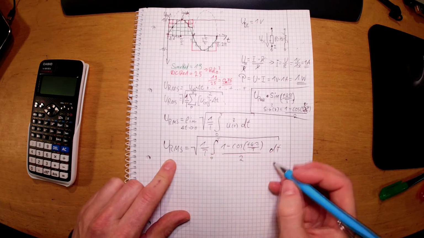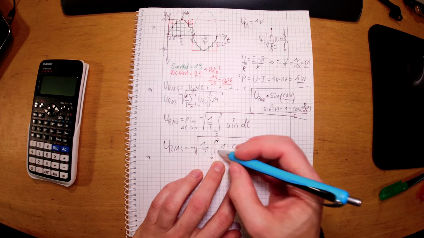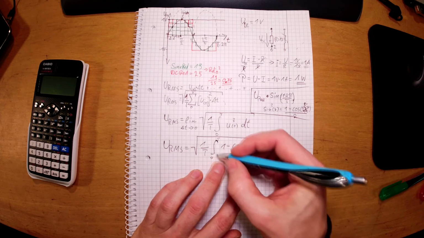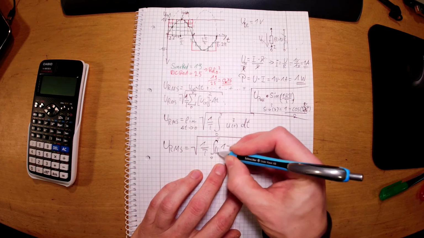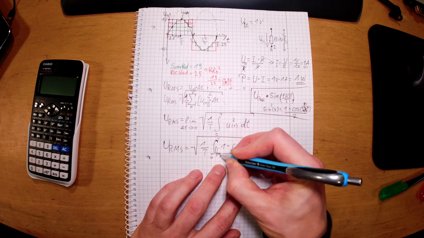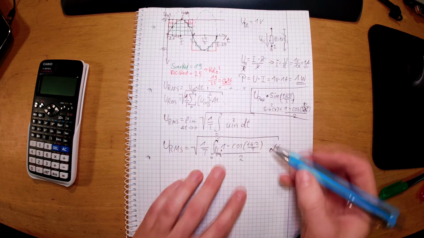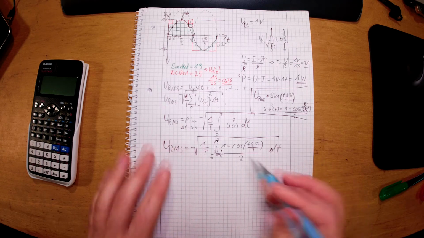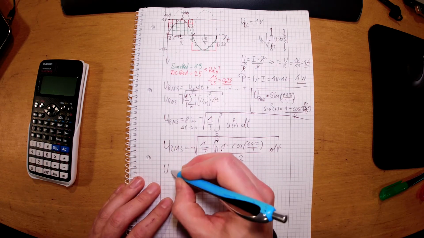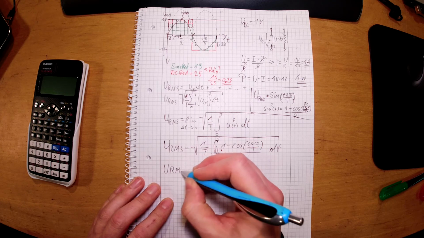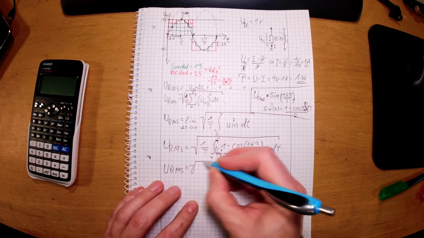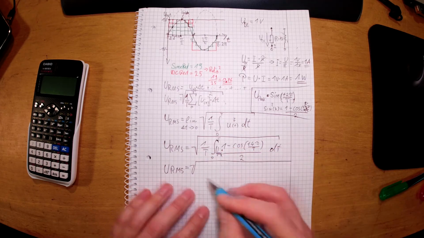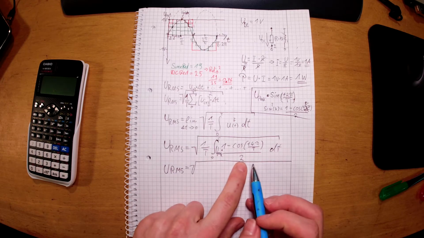Now let's put it in here. Sorry, I forgot it. We can put it here, u peak. Okay, and get a bit arranged formula. U RMS is the root of 1 over T, divided by 2.